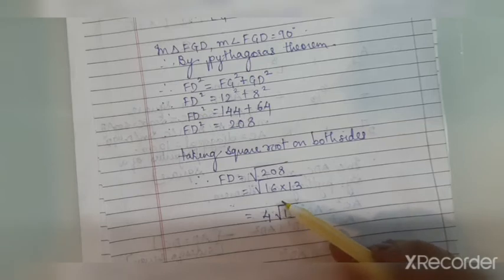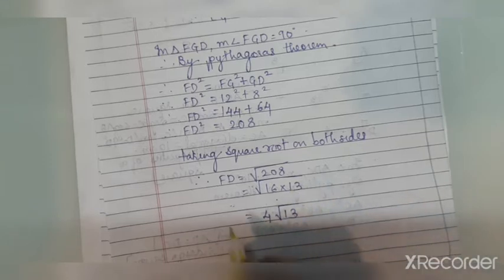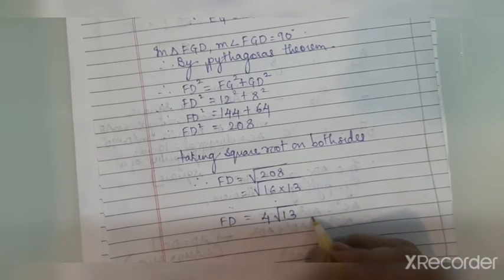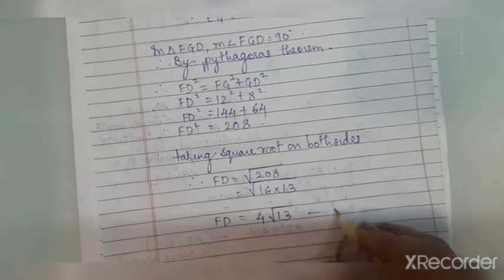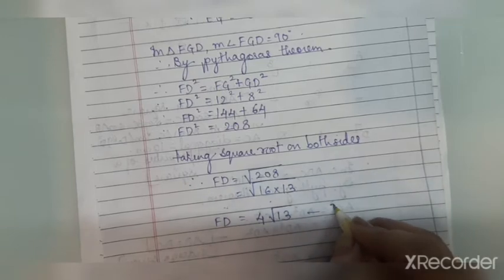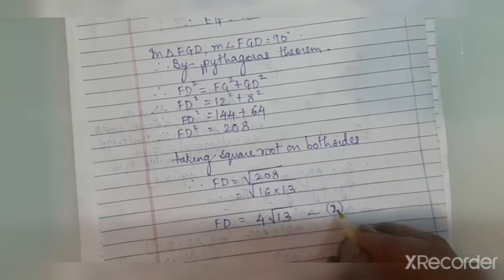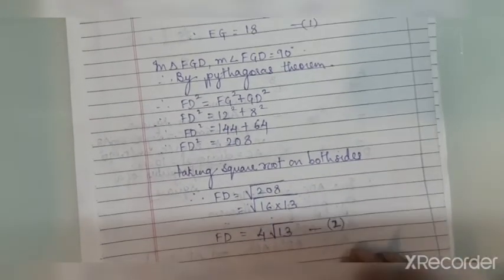So some may directly know that the factor of 208 is 16 into 13. They can do it directly. No worries. Okay, and this is your answer. So this is the second thing what we have found. So I should give this number 2. Yes, number 2.